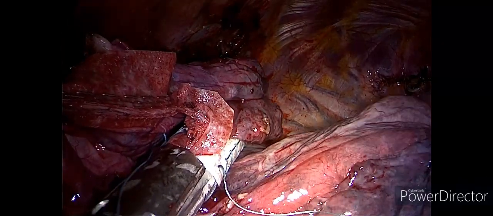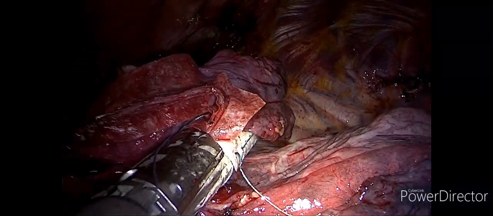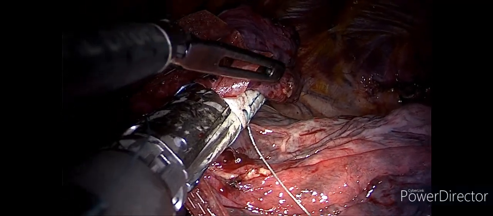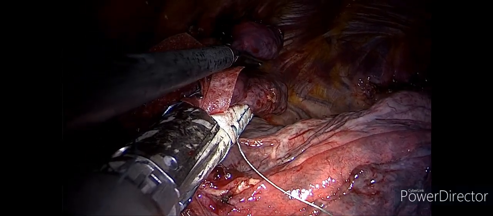This was the biggest bulla we've seen on the CT and clinically, and it took around 2 reloads, or probably 3 reloads, to resect the whole thing.